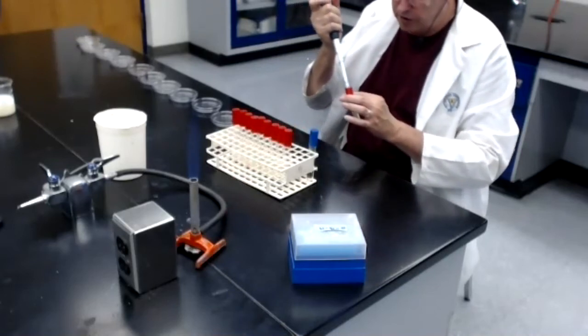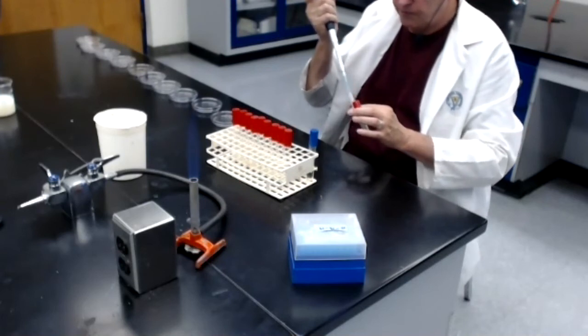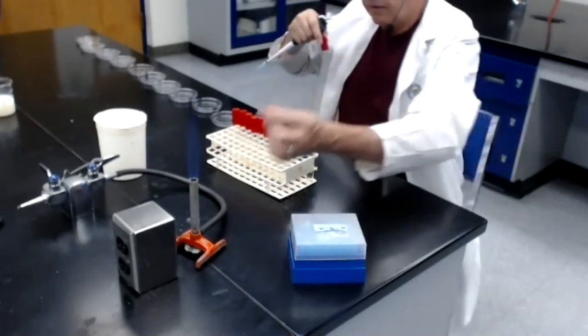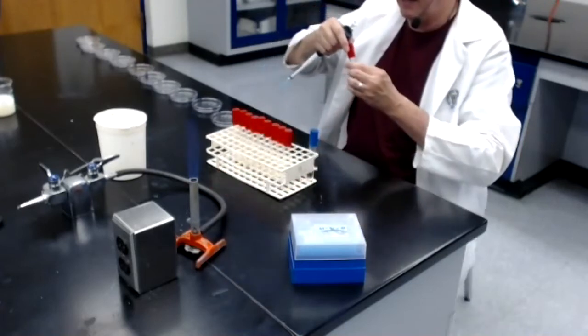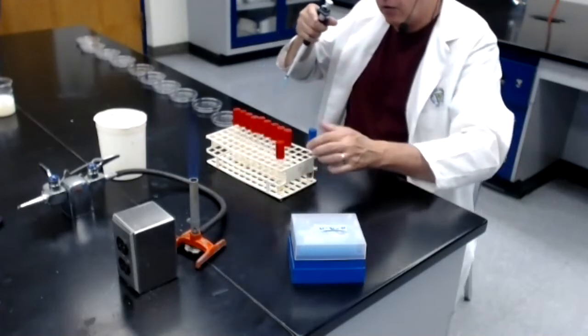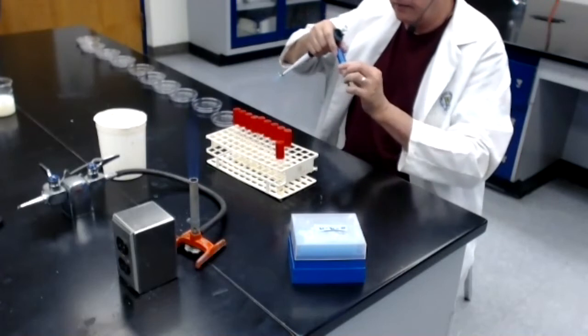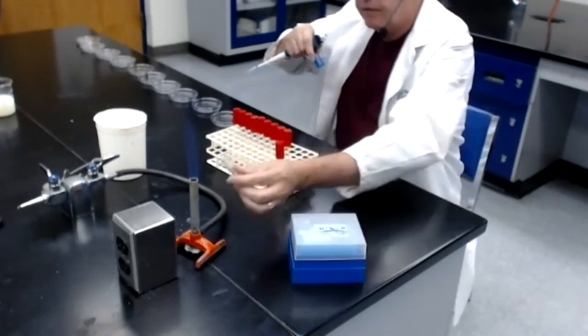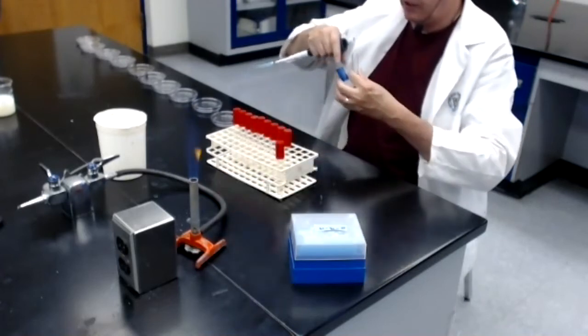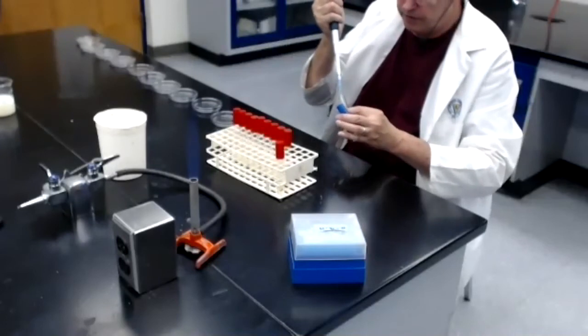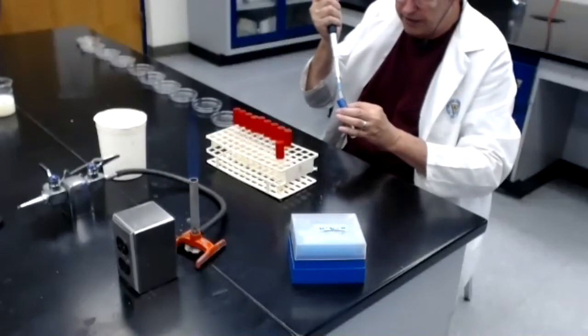I'm going to pull up 1 mil of dilution tube number 1. Flame the mouth, cap back on. Now I'm done with that one. Now to this still melted agar, I'm going to remove the cap, flame the mouth, and I'm going to add the 1 mil from dilution tube number 1.